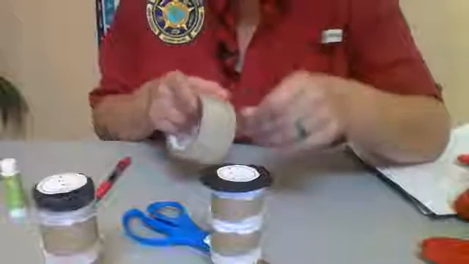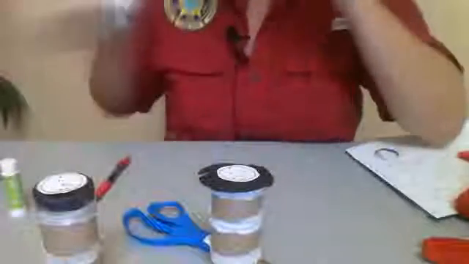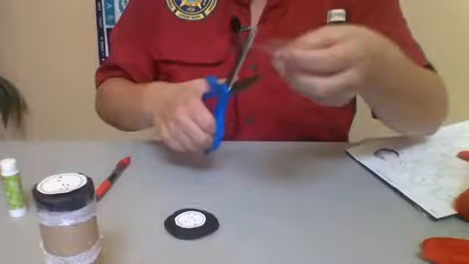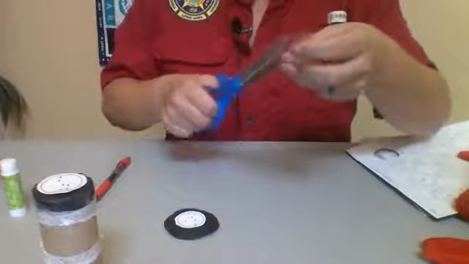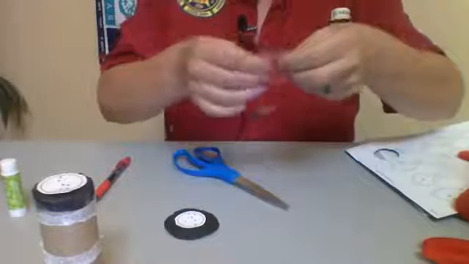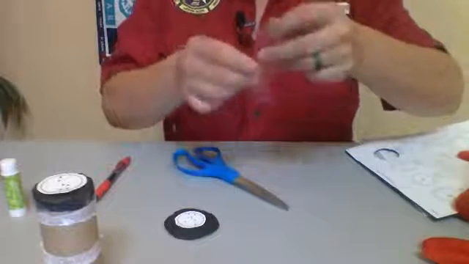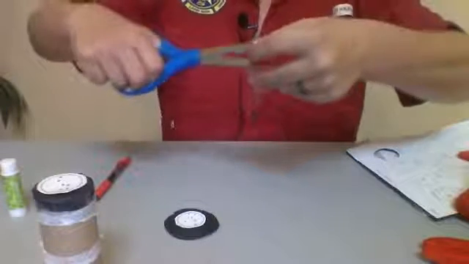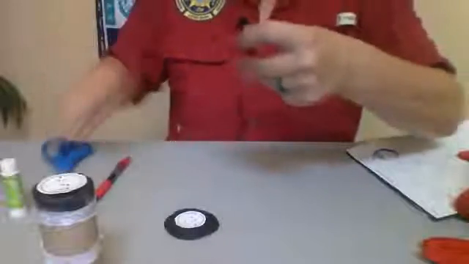So while I'm doing that, whoop, be careful with your scissors. Program Ranger Shea was not careful just now. All right, I just made 2 strips that are closer to the size of Scotch tape.